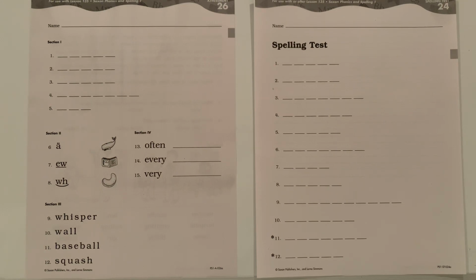Number 2, whale. We saw a great whale in the ocean. Number 3, whiff. A whiff of something is a scent of something. I got a whiff of brownies as I walked through the kitchen. Whiff.